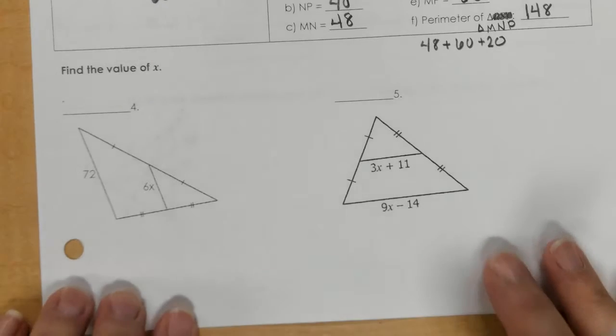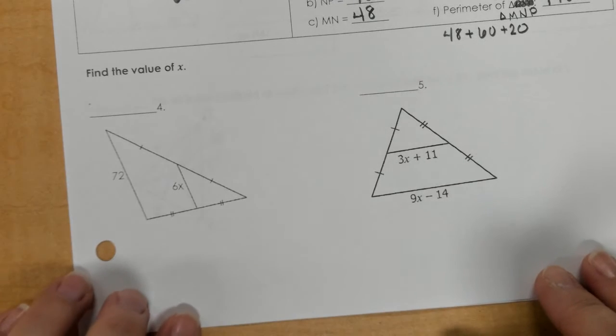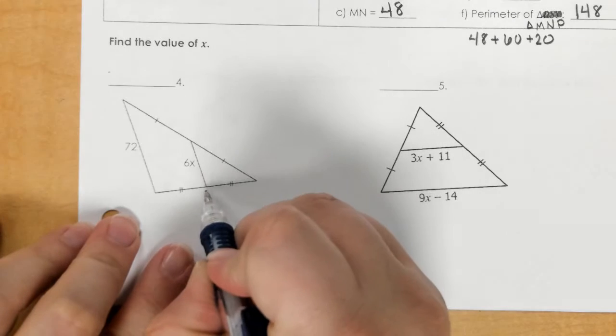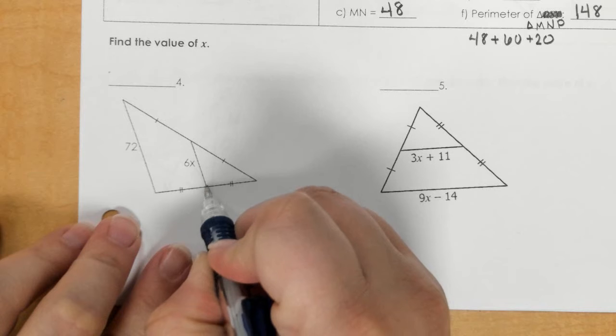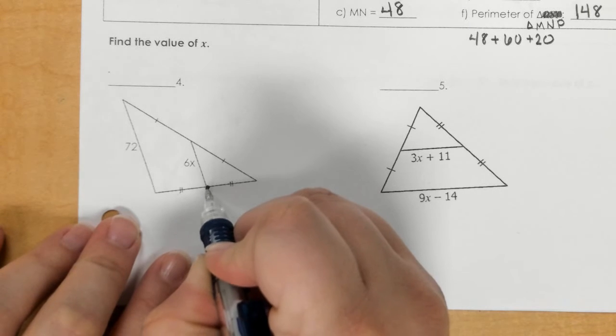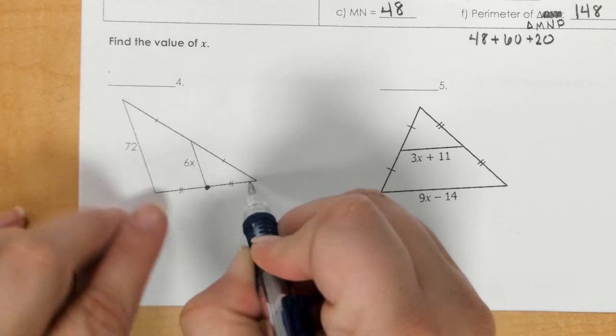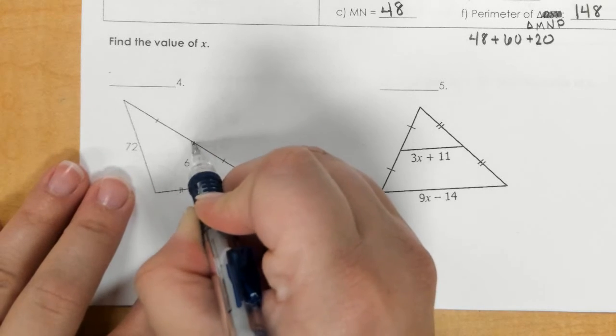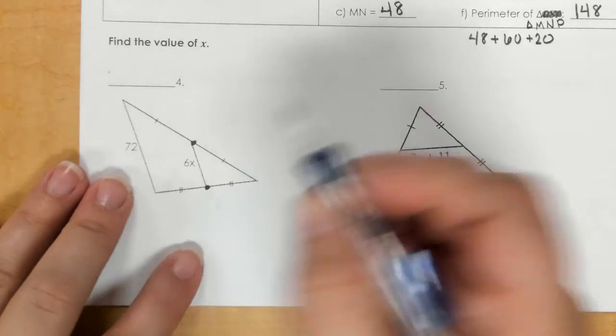The last two problems. We have mid-segment problems. And we know they're mid-segment because I can see that this right here indicates there's a point, and since these two sides are equal, this is the middle of those two points. Same thing here, we've got two equal sides, so this must be the midpoint of this line segment.